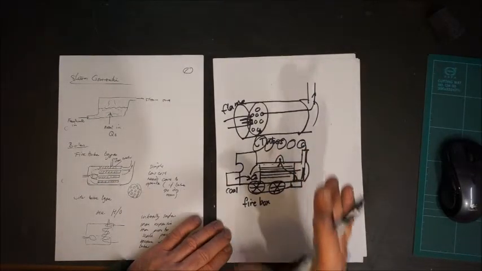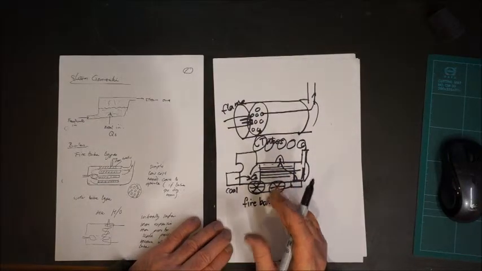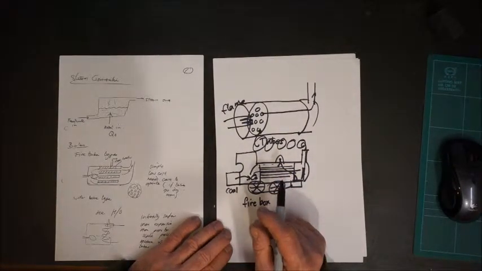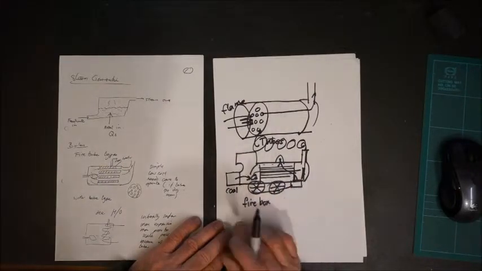Very, very common. You have to be careful how you use them. They generally require a license, some specific training for operating one of those boilers.